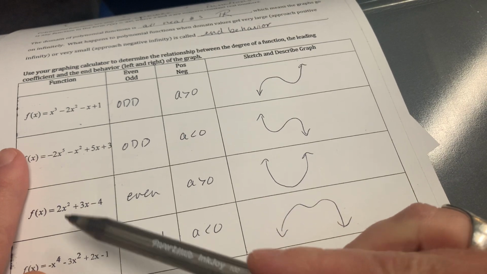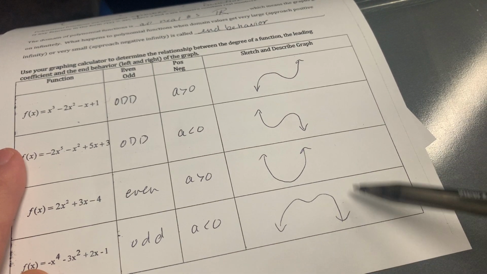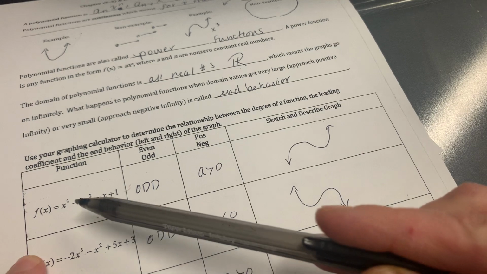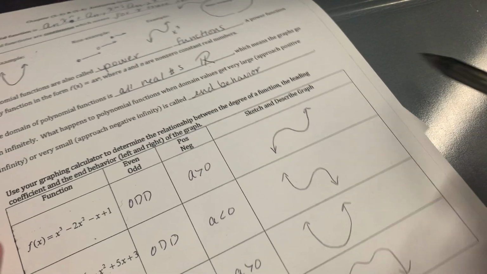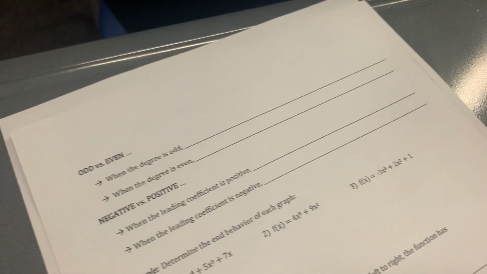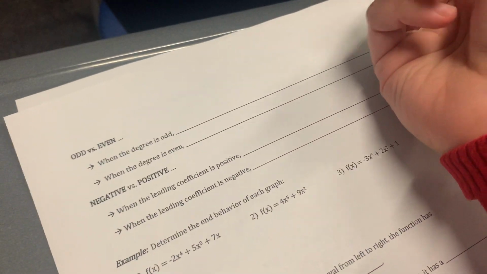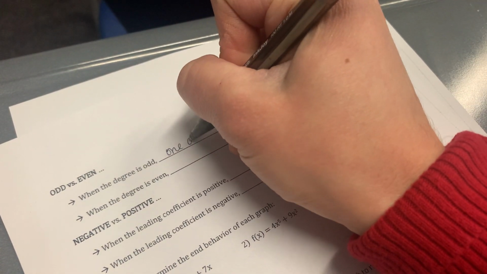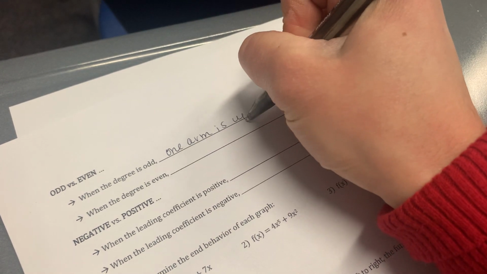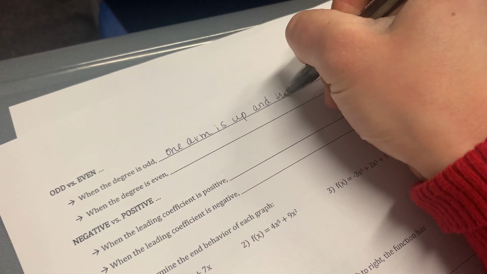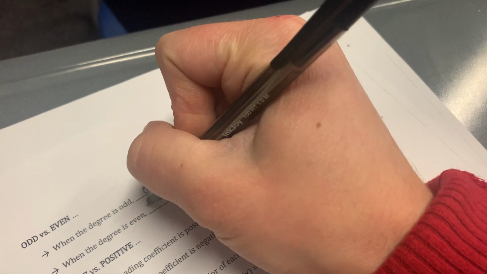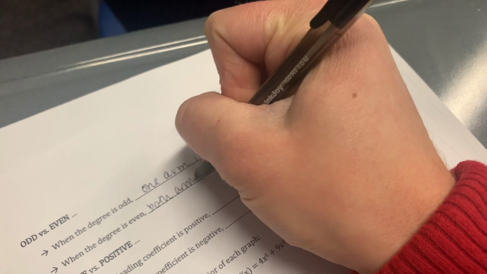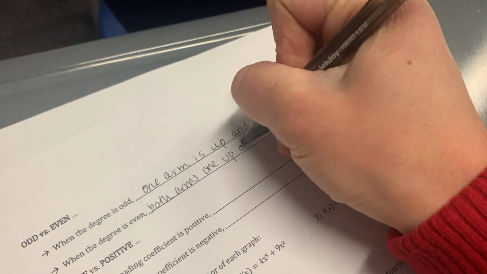So we notice that if you have an even function, you're going to have this parabola type shape where both ends are up or down. And when you have an odd function, one arm is up and one arm is down, and it flip-flops whether it's positive or negative. Okay, so let's take what I just said and summarize it in this table here. When the degree is odd, one arm is up and the other down. When the degree is even, both arms are up or down.